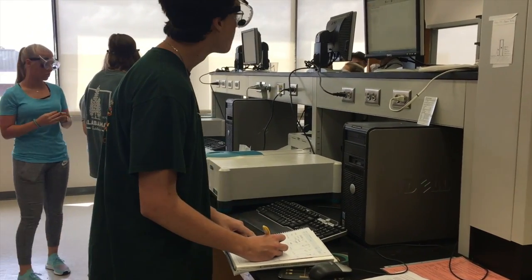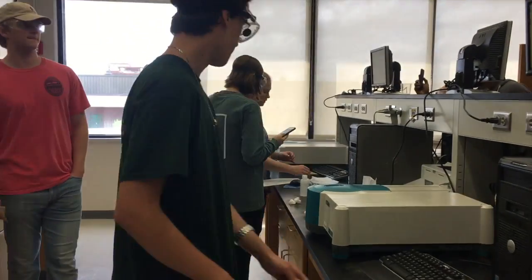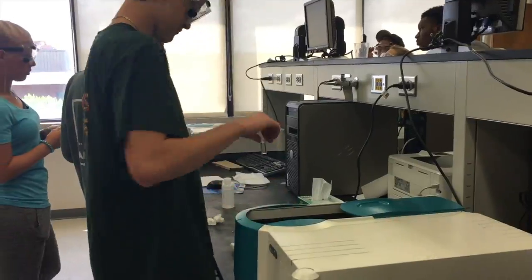Scan the absorbance of each sample and record the absorbance in your notebook. Now you can take the cuvette out of the spectrophotometer and continue with the rest of your samples.